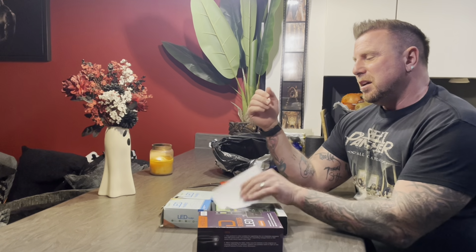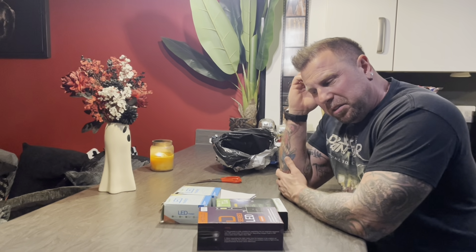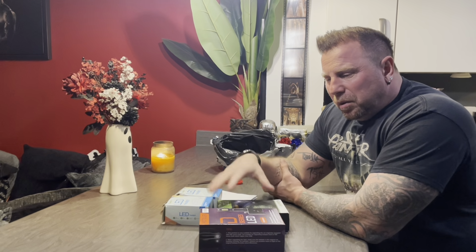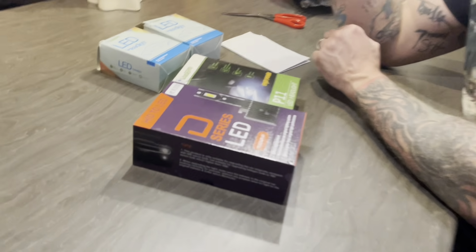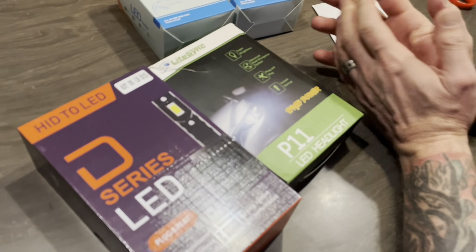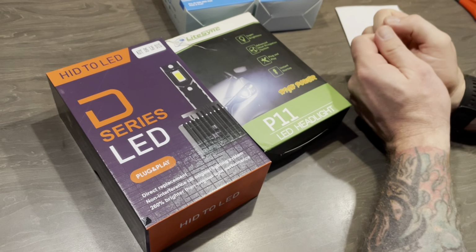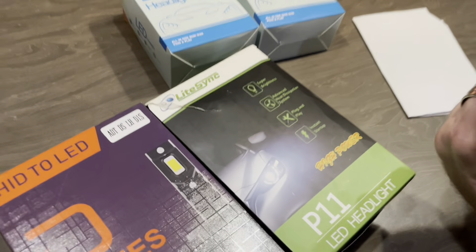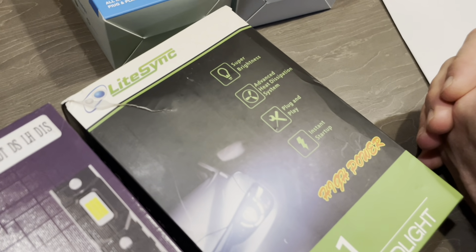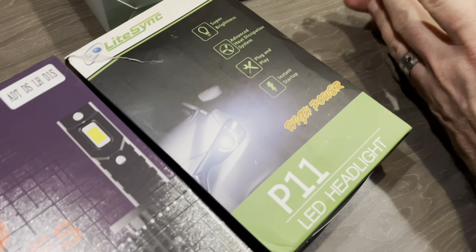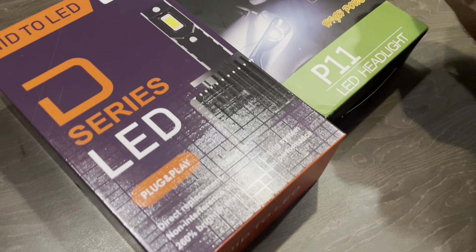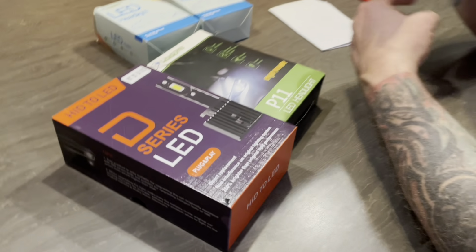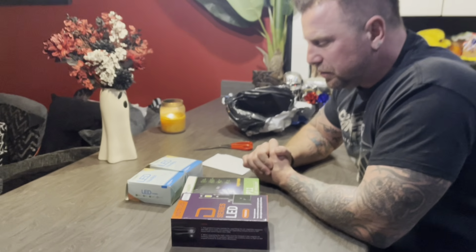Oh, okay. But the CAN bus isn't just about lights, it's about the whole system of the car. So what these have got in them, well, they have a diode resistor in there to make sure that the power doesn't rush through straight away. So it makes it feel, to the CAN bus, like it has the resistance of a halogen bulb, which means it won't throw up the error.